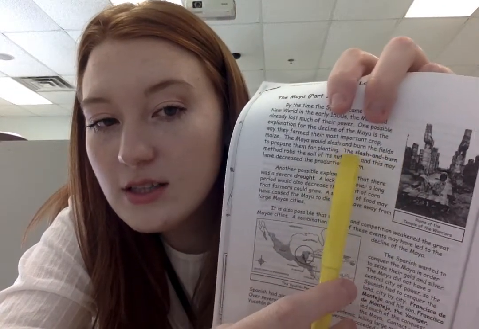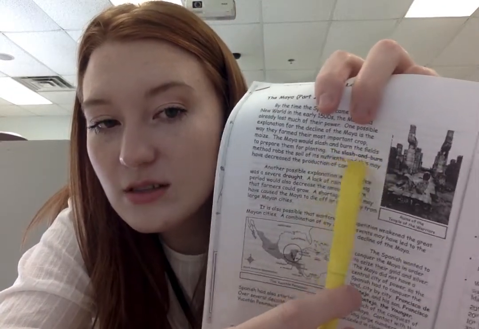By the time the Spanish came to the New World in the early 1500s, the Maya had already lost much of their power. One possible explanation for the decline of the Maya is the way they farmed their most important crop, the maize. The Maya would slash and burn the fields to prepare them for planting. The slash and burn method robs the soil of its nutrients, and this may have decreased the production of corn. So, we do have a bolded word there, the slash and burn. So let's go ahead and highlight that sentence that starts with the slash and burn.